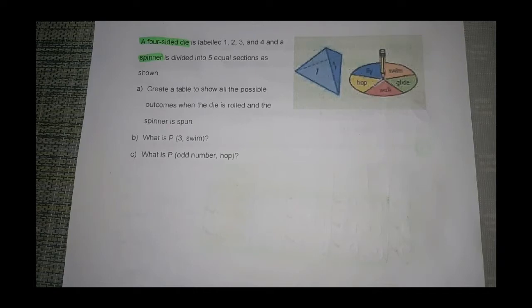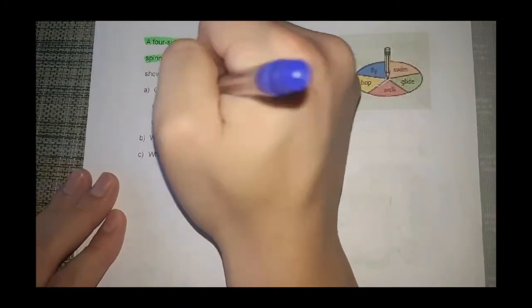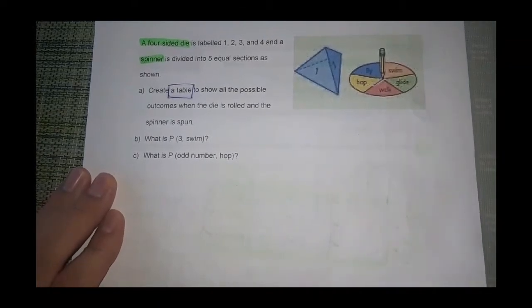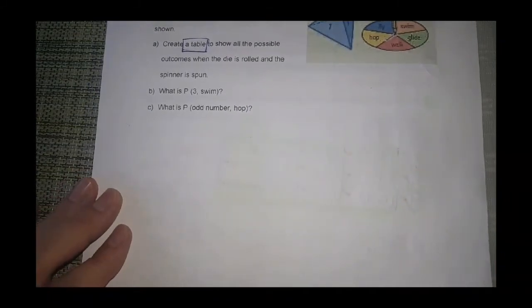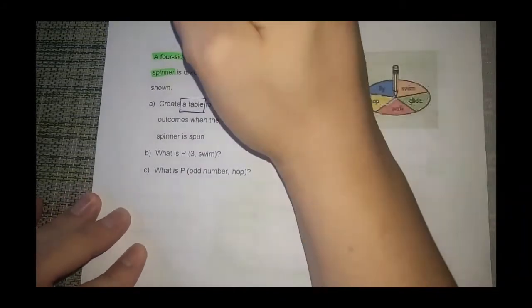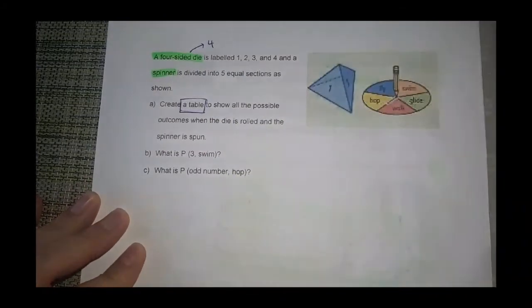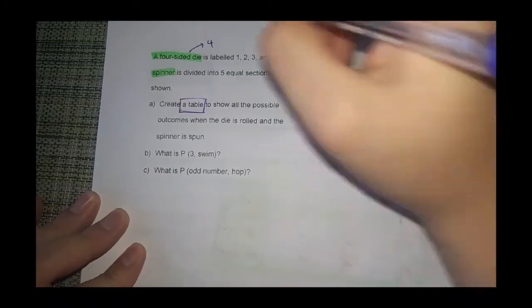So let's think about our first step first. The question is asking about the table. So in one of the examples I'm going to do a table, and in another example I'm not going to use a table, I'm going to use something else. Okay. So, create a table. We first of all need to understand that the total possible outcomes is 4 for the first event.